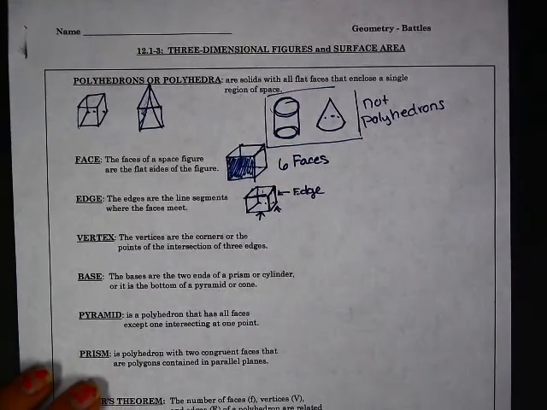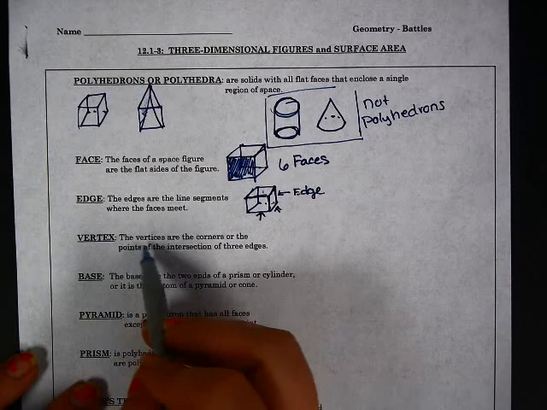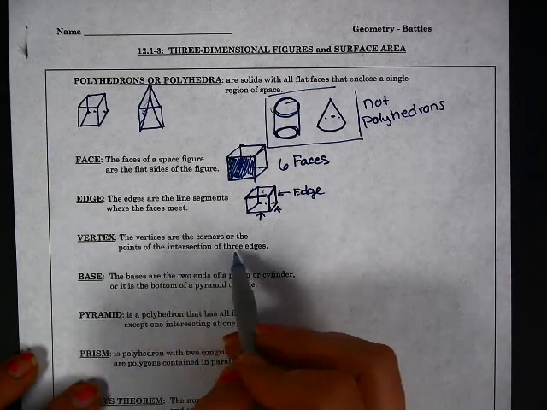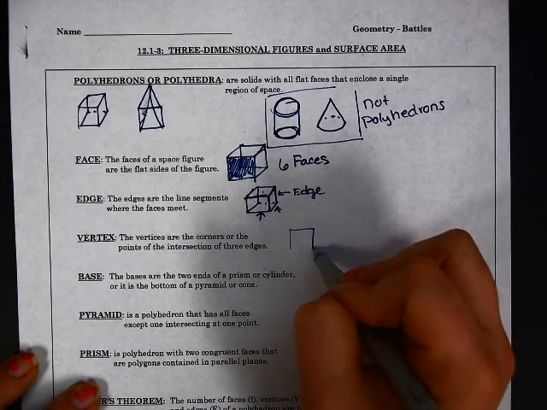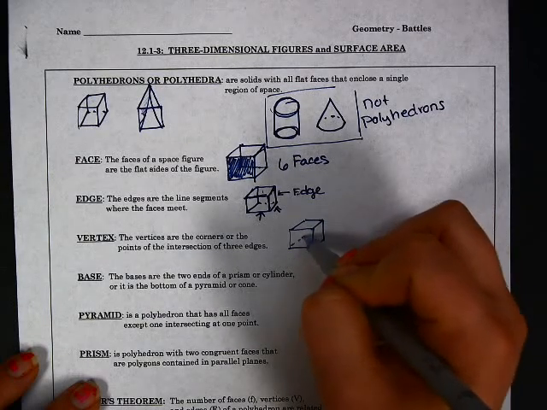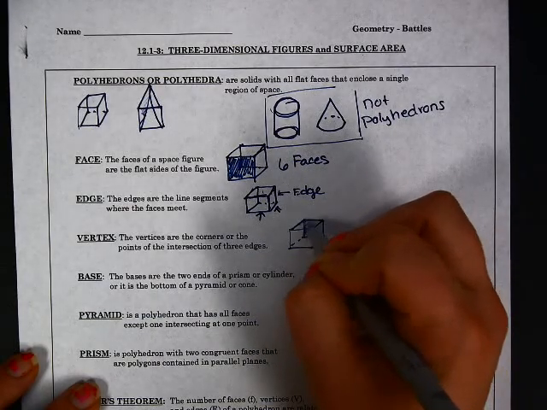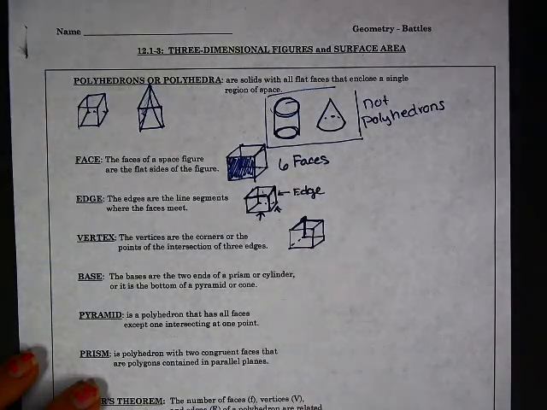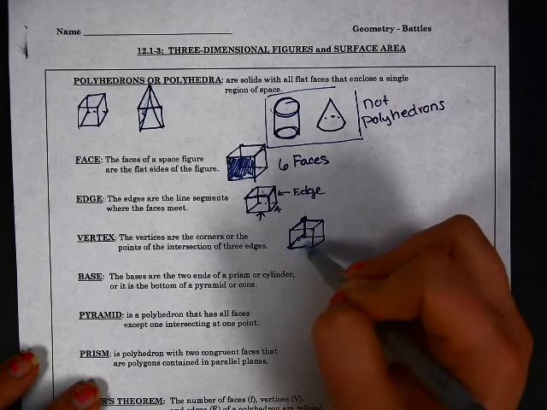The next thing that we need to know is a vertex. Vertices are the corners, or the points of intersection of 3 edges. So with my cube, let's keep the same theme going here. Where 3 edges meet, I have a vertex. So 1, 2, 3.